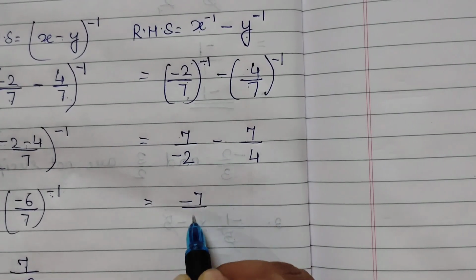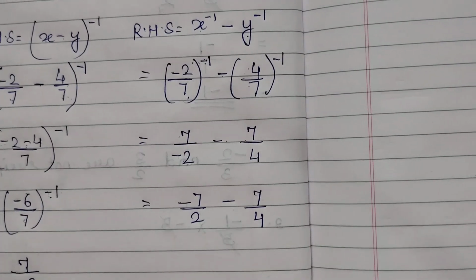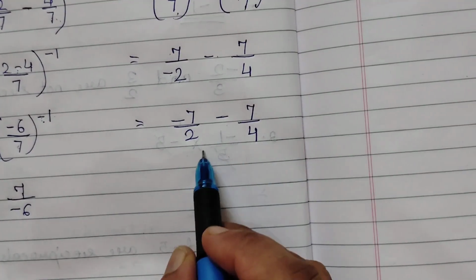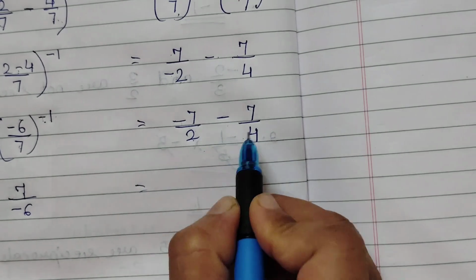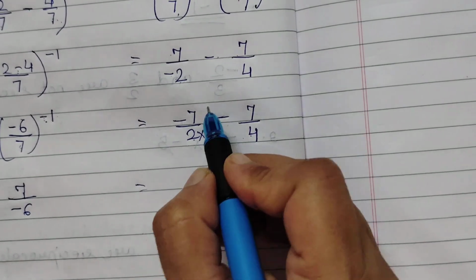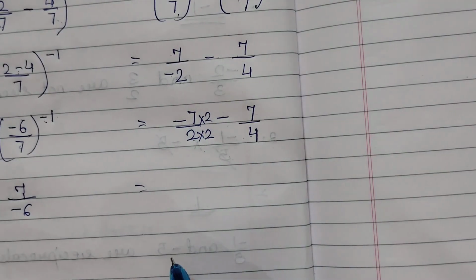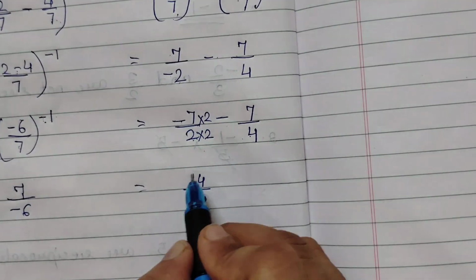So I have minus 7 upon 2 minus 7 upon 4. Now we got different denominators, so we have to equalize. So already 4 is there. So I will multiply by 2. 2 2s are 4. So up also I will multiply by 2. So 7 2s is 14 upon 4 and minus sign.